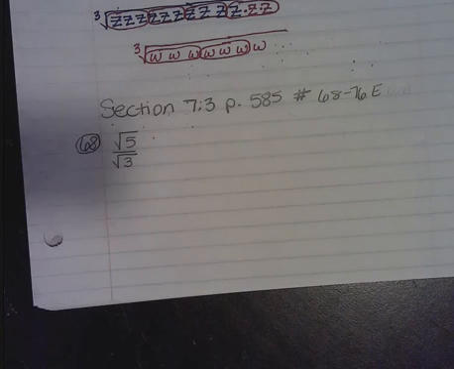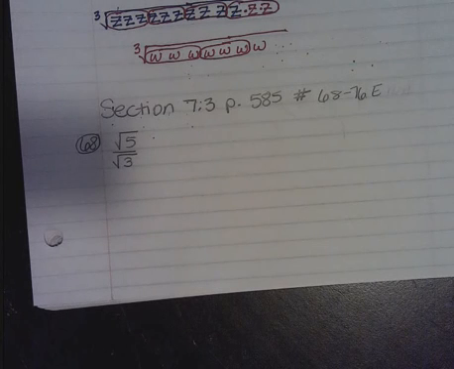We are now working in section 7.3. This is on page 585 of your textbook, and it goes over numbers 68 through 76 even.